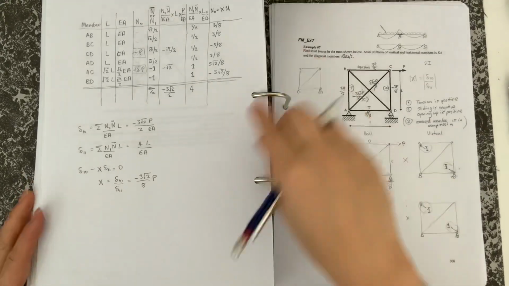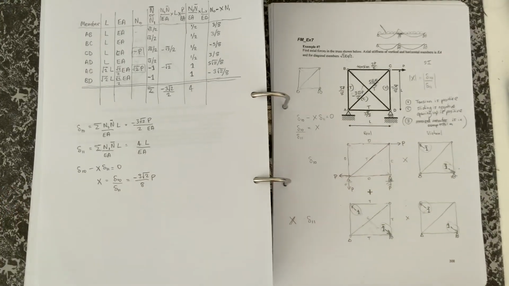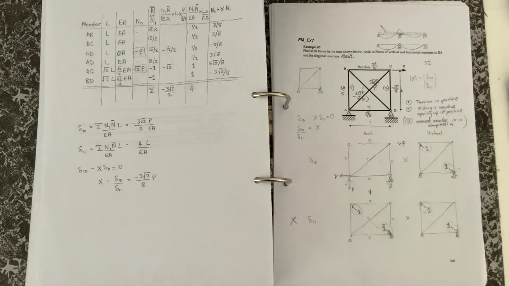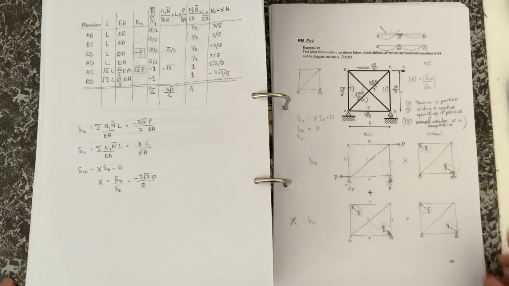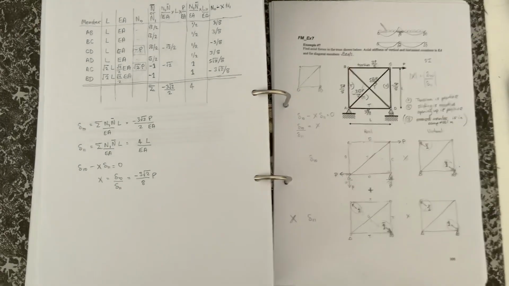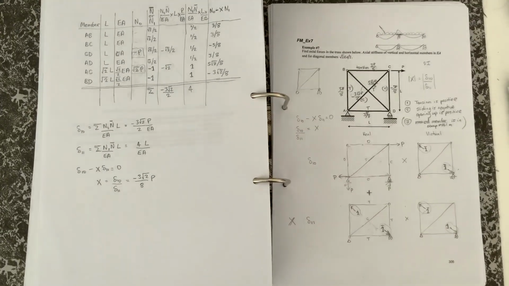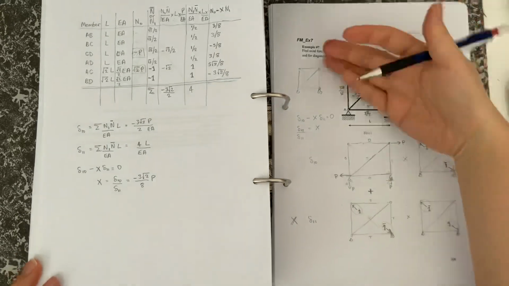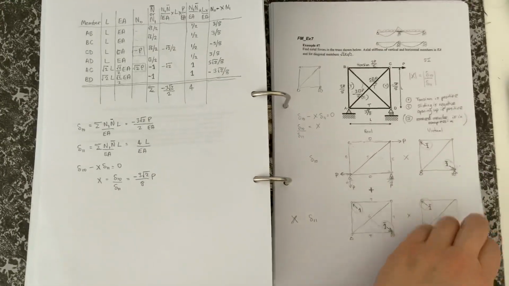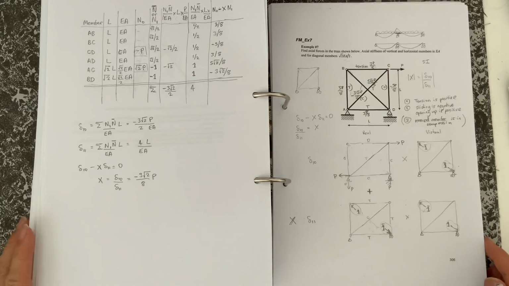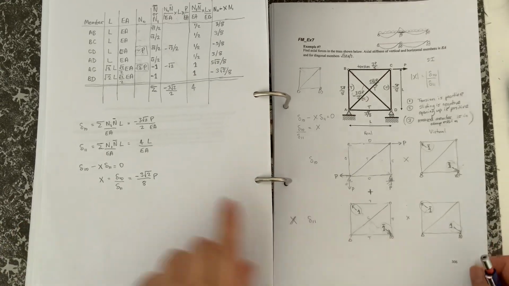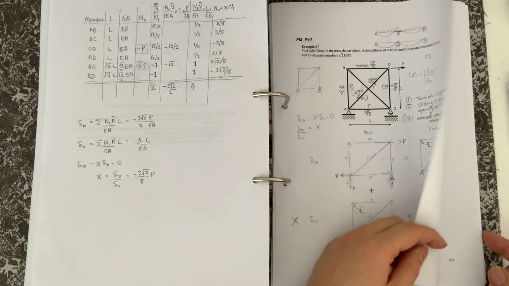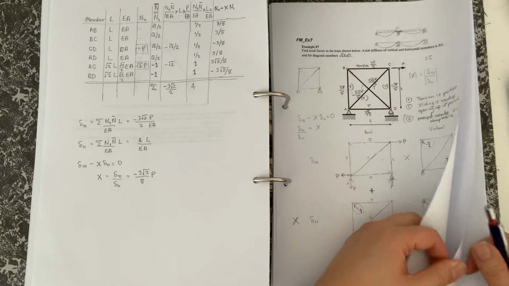So that's basically how you use the flexibility method to calculate the forces in the members. I can see from the video I've managed to do that in about 40 minutes. So you've got on the Dropbox a worked solution for number 7, and also the video that one of the TAs has done.